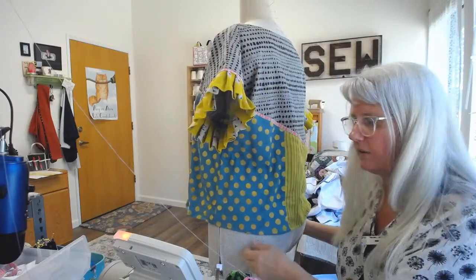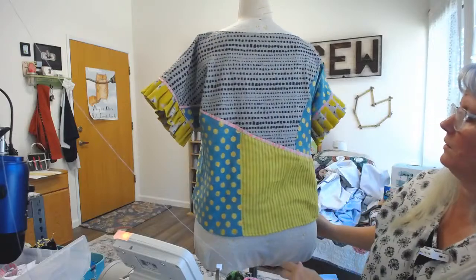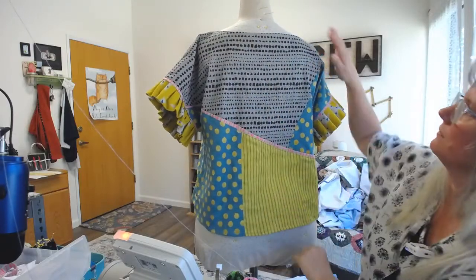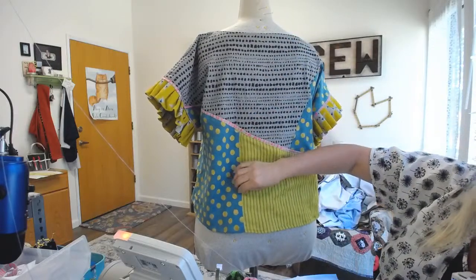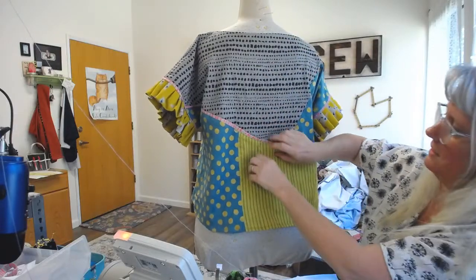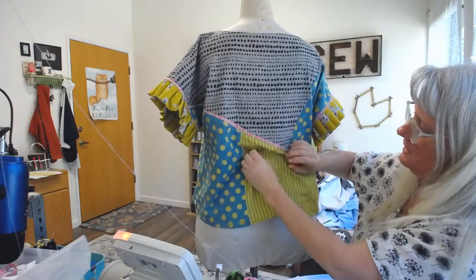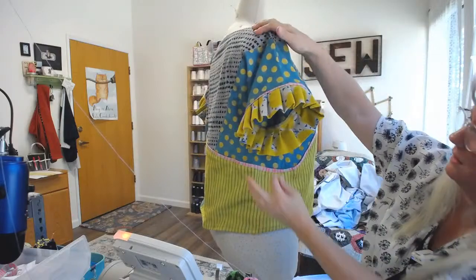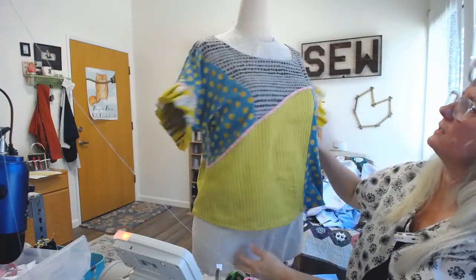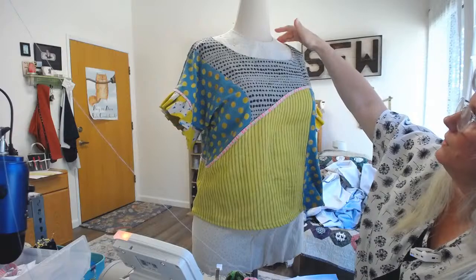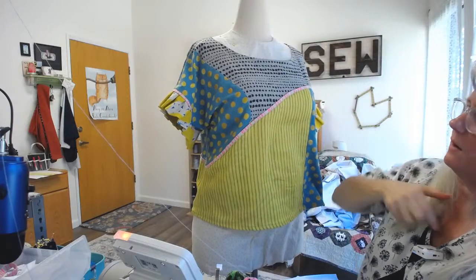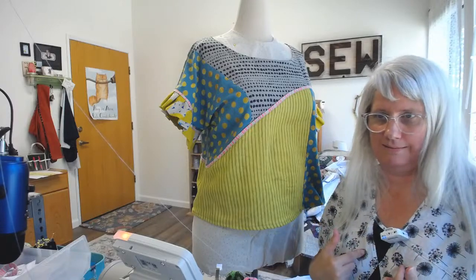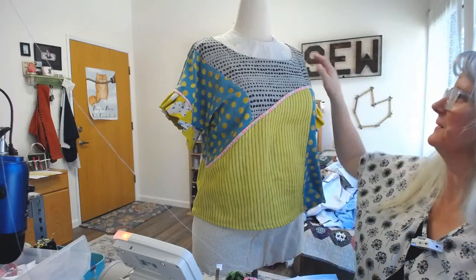What time is it? Well, that went together pretty quick for all the detail we did, don't you think? It fits my body pretty good. I thought it was going to do this because everything does that on me, but this fit, it hangs really nicely. This looks like a very open neck though, because I think it'd be like right here on me. It'd be pretty open.